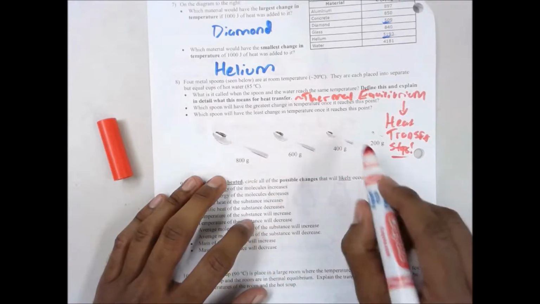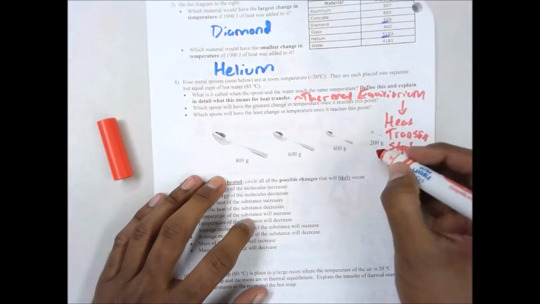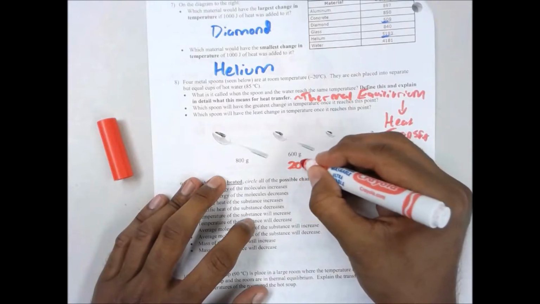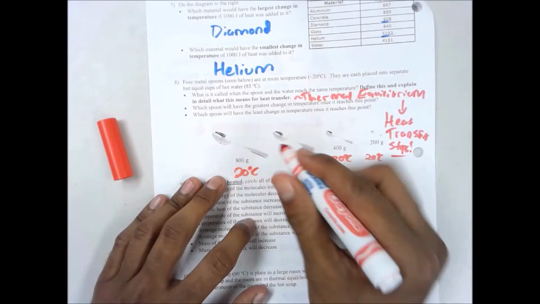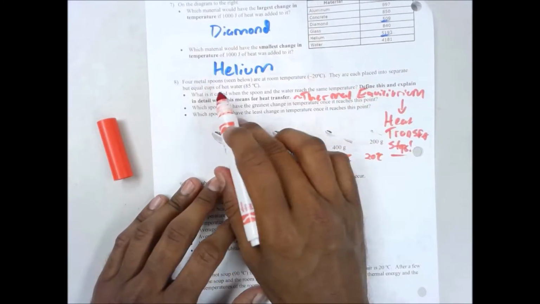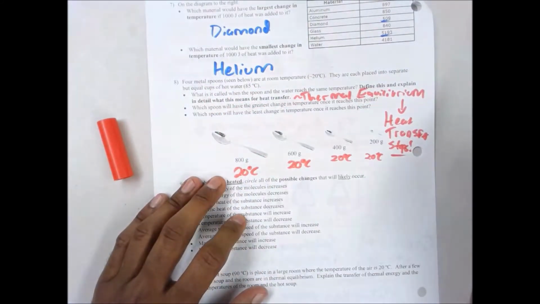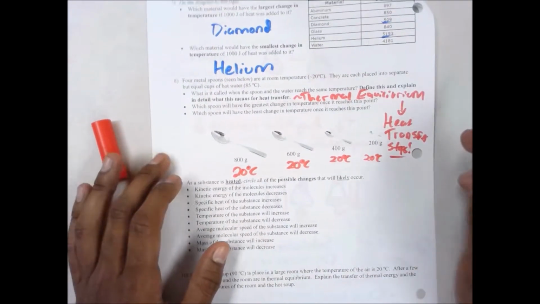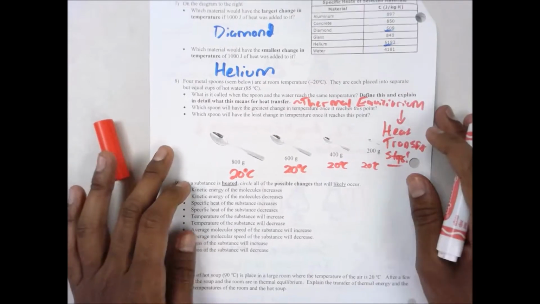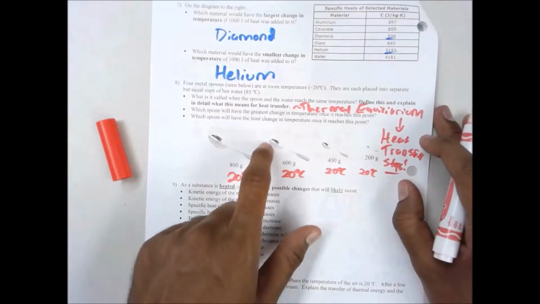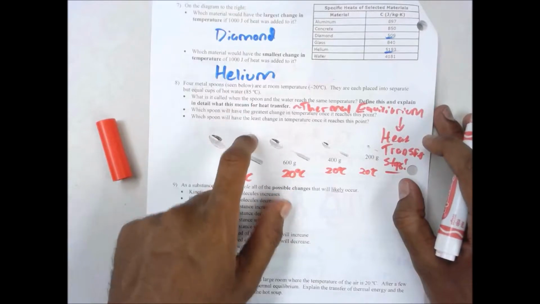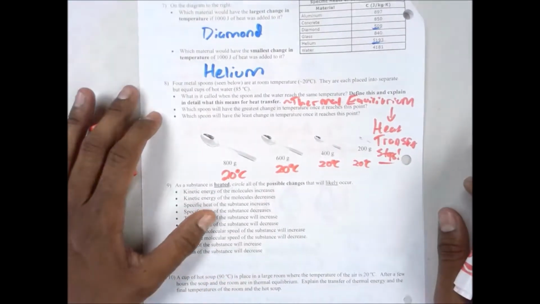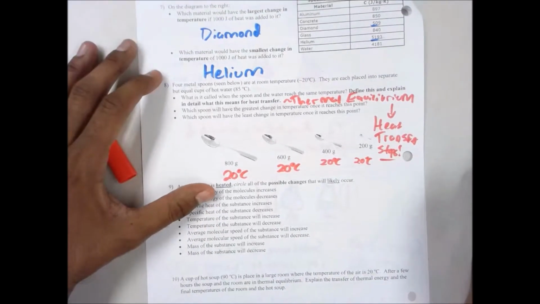If they're all starting at 20 degrees Celsius, because they all start at room temperature, right? And if they are all placed into separate but equal cups of hot water, 85 degrees Celsius, they're all going to reach the same temperature as their surroundings. It doesn't matter whether or not one of them is bigger or smaller, they're all going to reach the same temperature of 85 degrees once they get put into the cup of hot water.